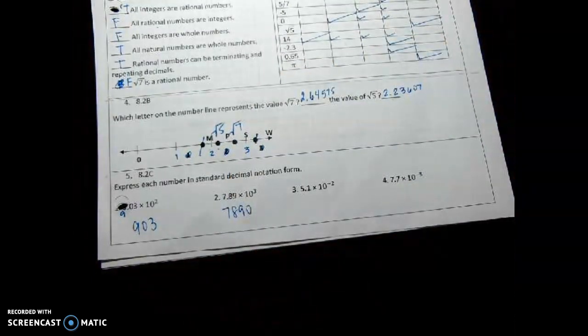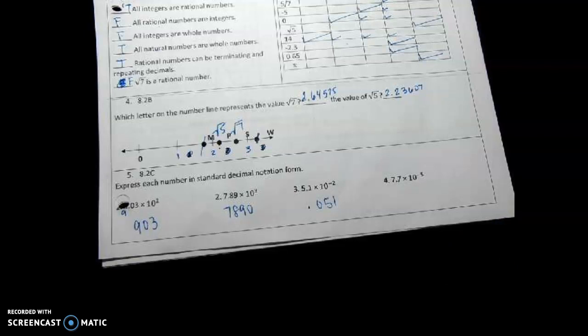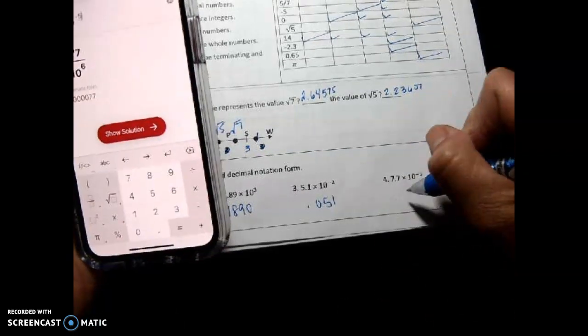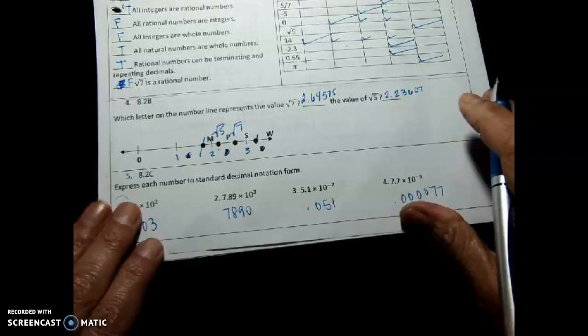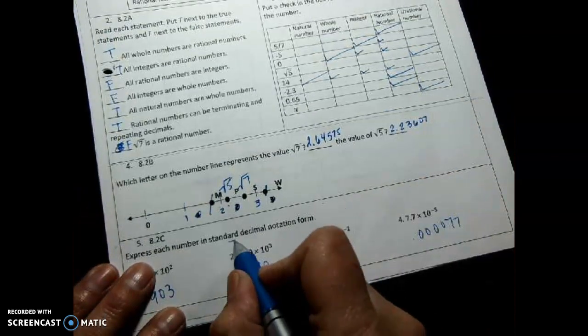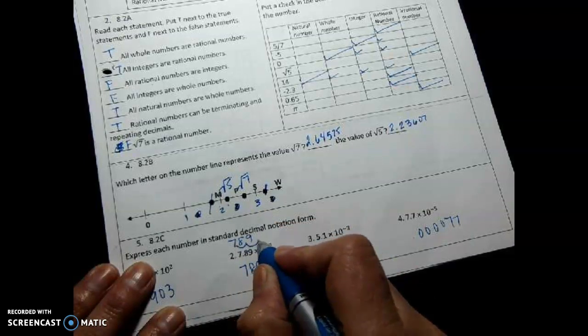5.1 times 10 to the negative 2 is 0.051, and 7.7 times 10 to the negative 5 is 0.000077. Okay. Also, if I have this one, 7, 8, 9, I want to go 1, 2, 3.